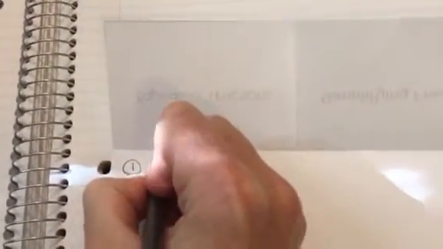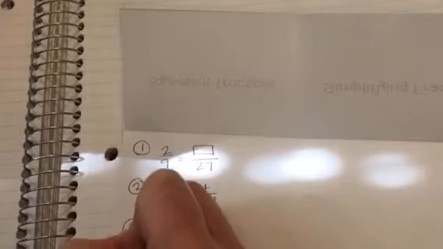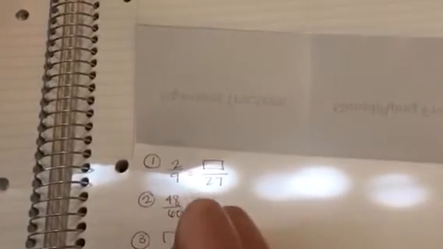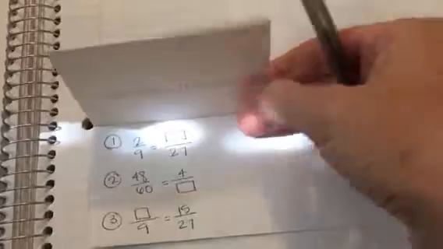Under the equivalent fraction side, you have one that looks like this. 2/9 equals what out of 27? The second one is 48/60 equals 4 over something. And the last one is something over 9 is equal to 15/27. So again, that's under the equivalent fractions tab.